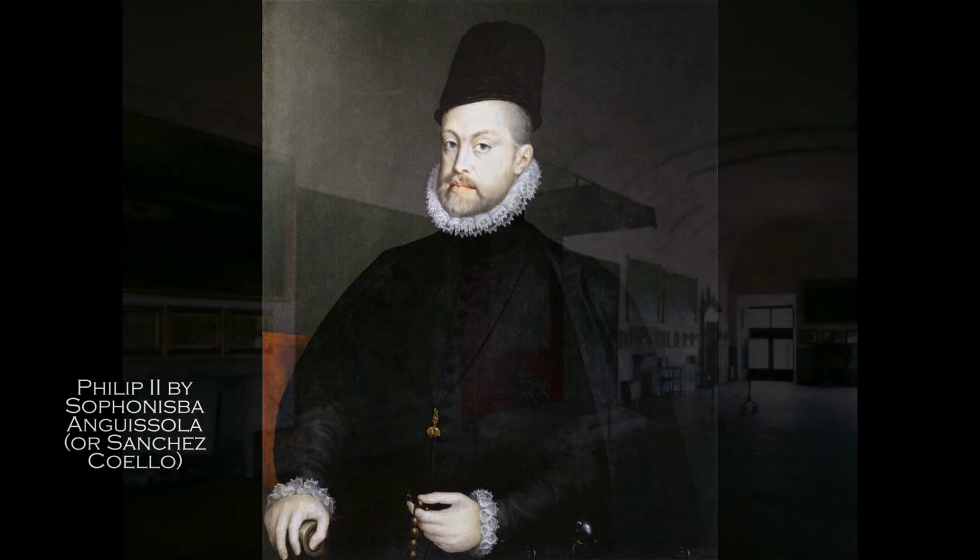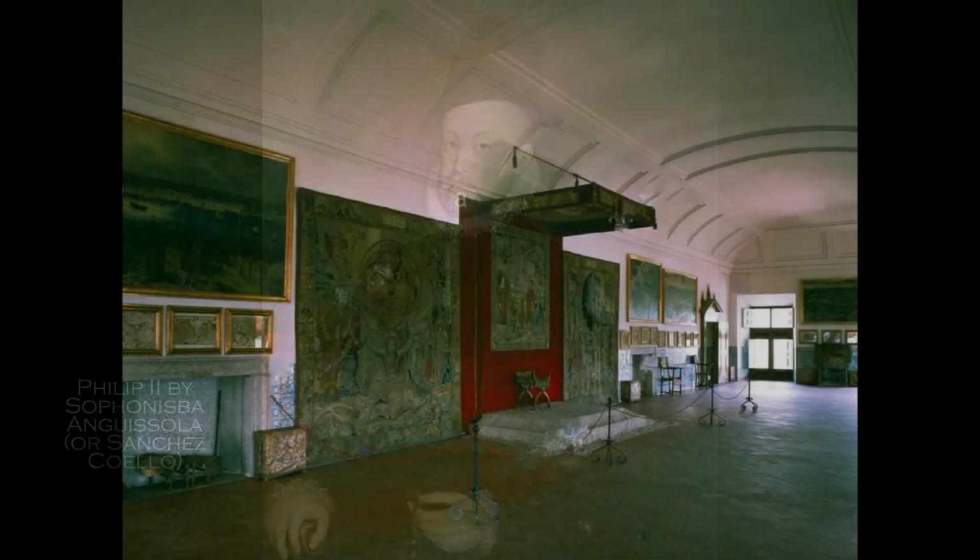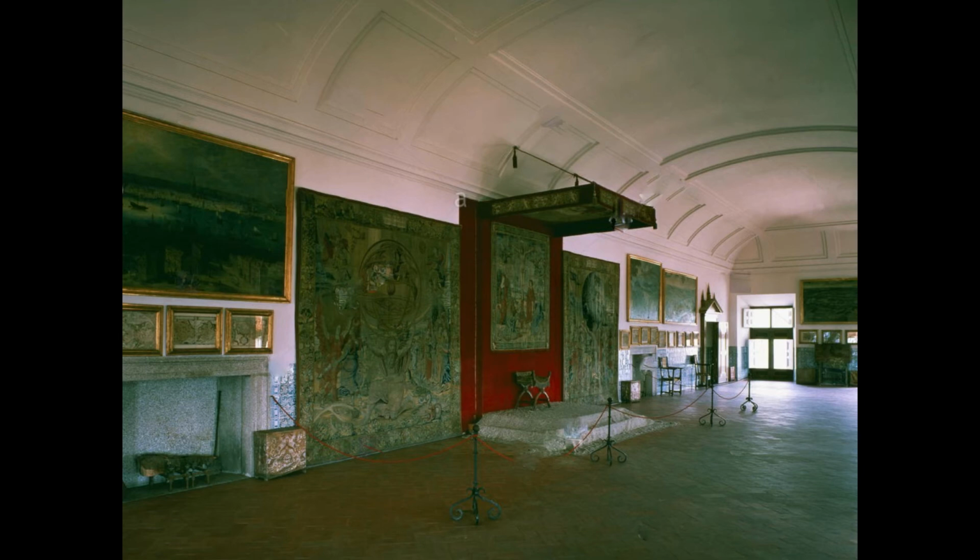This is his throne room in the Escorial, which is about as plain as throne rooms can get. We're going to see some more of Philip's own part of the Escorial now, and hear a harpsichord piece by Antonio de Cabezón, the blind organist at the Escorial, some of whose music we heard last time.